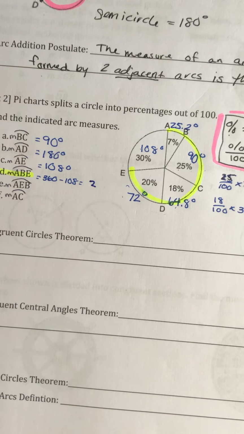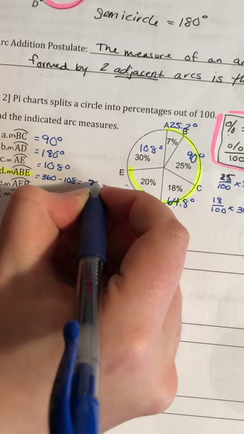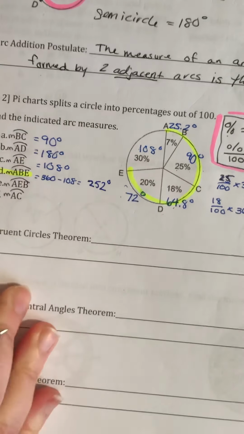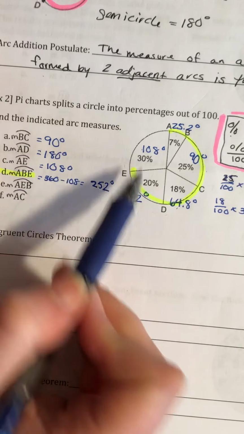Sorry, I think I made a mistake with my earlier calculations. Okay, I was confused because there looked like a decimal, but there wasn't. 252. So that's 252.